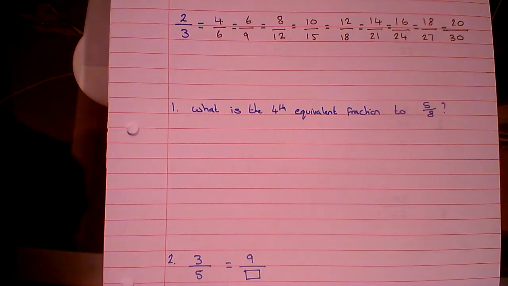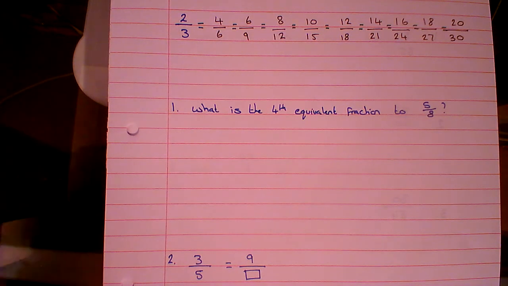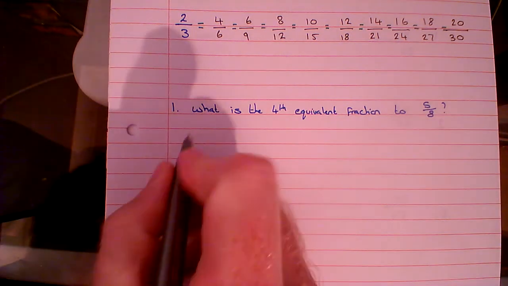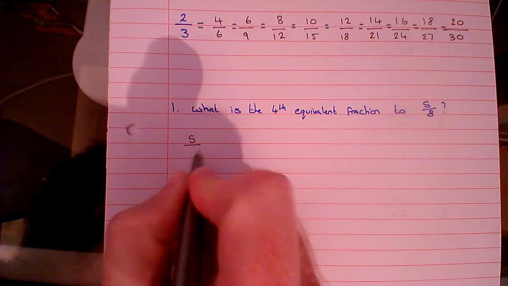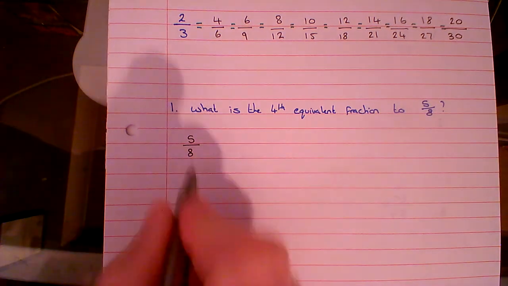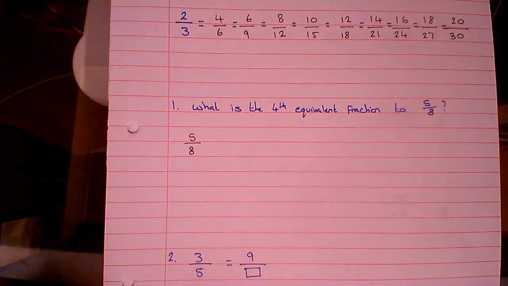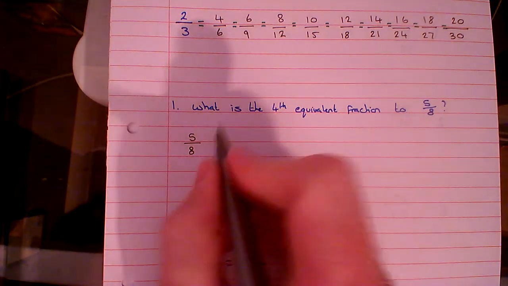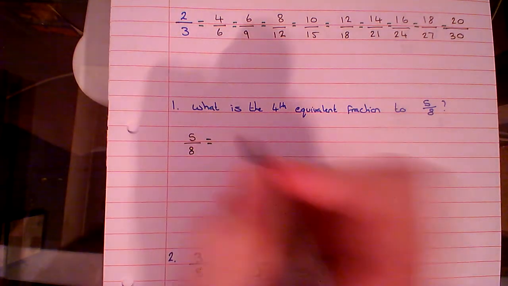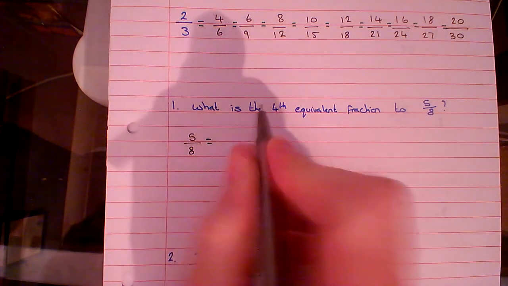What is the 4th equivalent fraction to 5/8? Well, the original fraction we're going to write down first. We've got 5/8. Remember that this is the original fraction. So it wants the 4th equivalent fraction, so I'm going to write out the next 4 numbers in each of their times tables like I did previously.